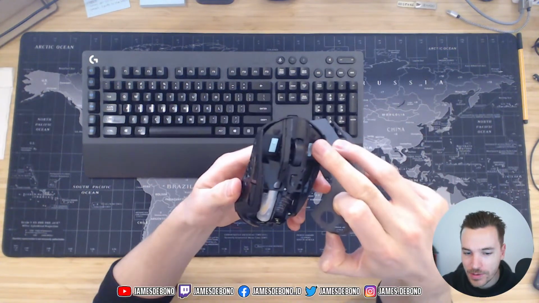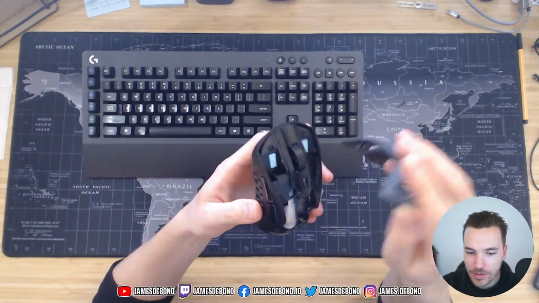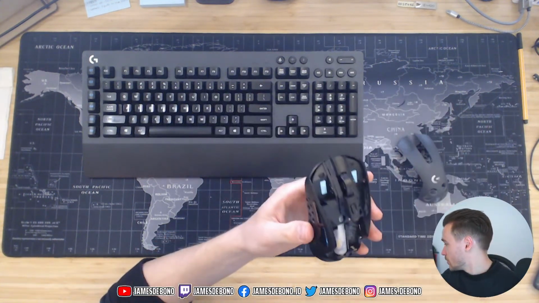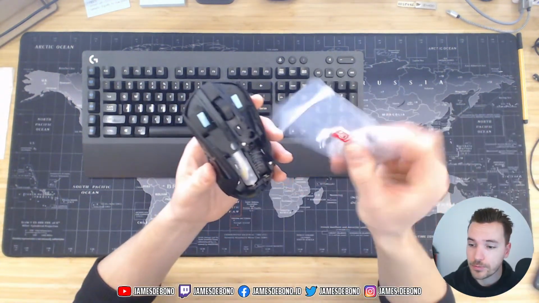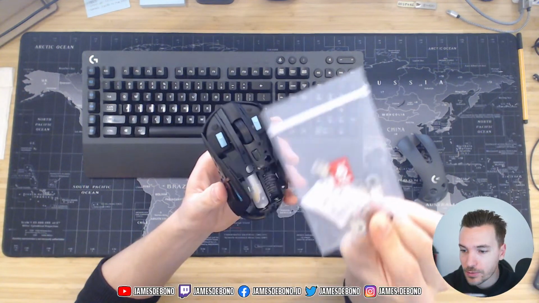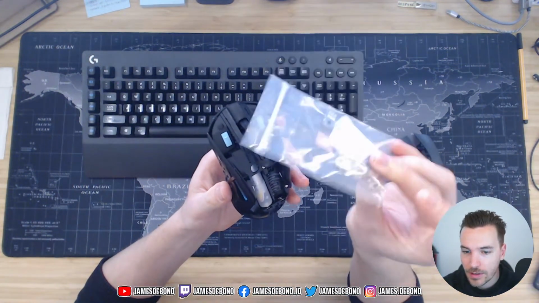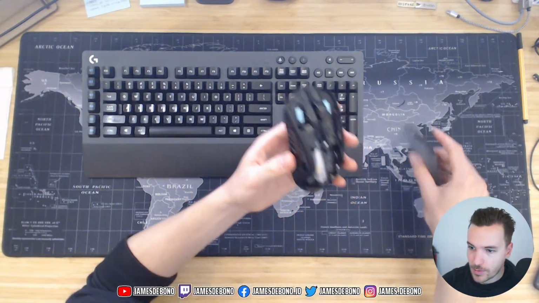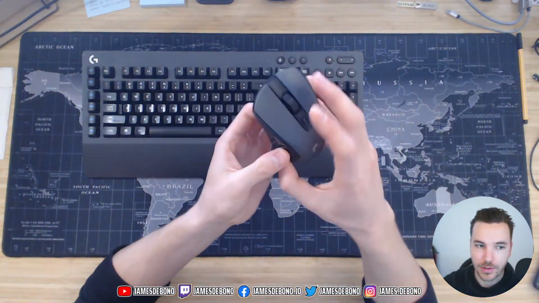I've replaced these switches, but I haven't replaced the encoder. I've also replaced the scroll wheel, but I have some encoders here from Kale, and I've been meaning to swap them, but I just don't have access to a soldering iron at the moment.